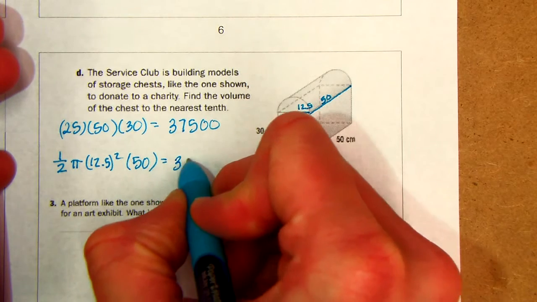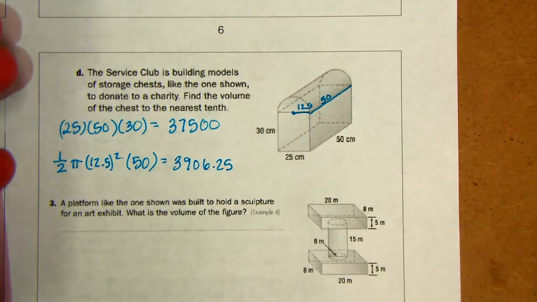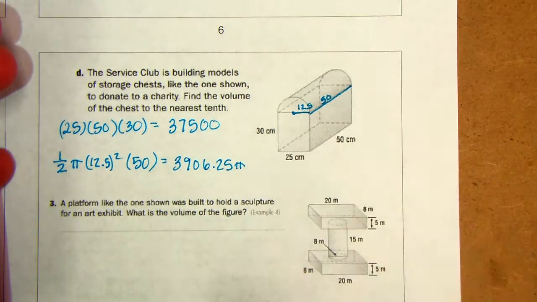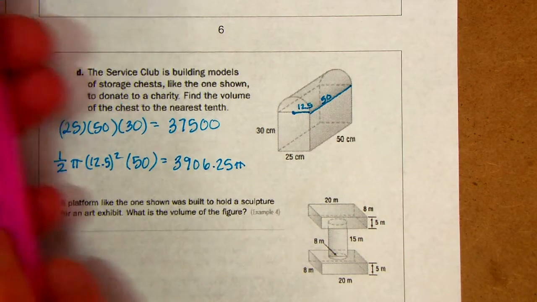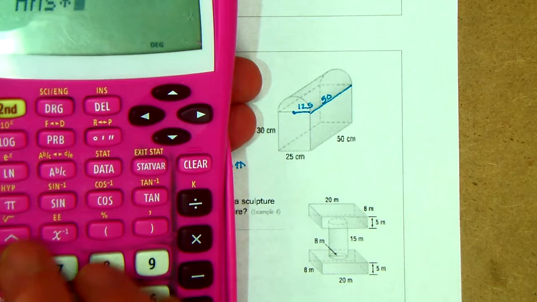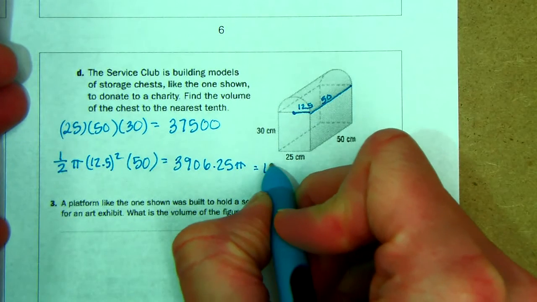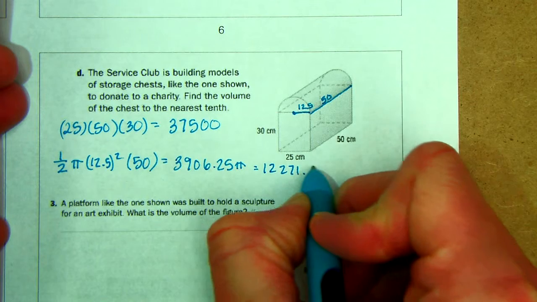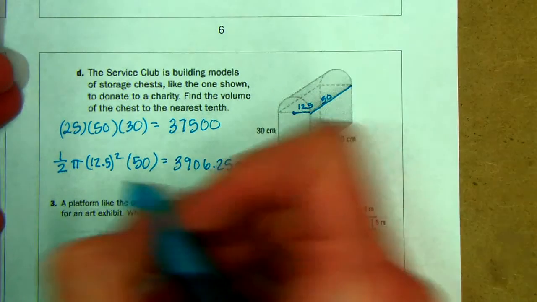So then I'm just going to take that times pi, which is going to be 12,271.8, and I'm going to add the 37,500. So I get 49,771.8 centimeters cubed.